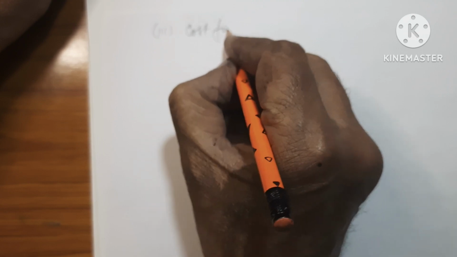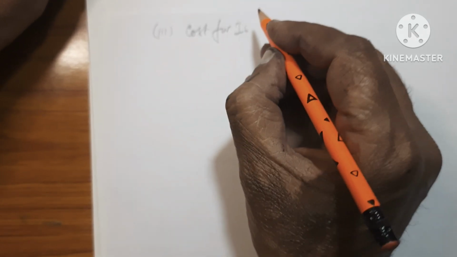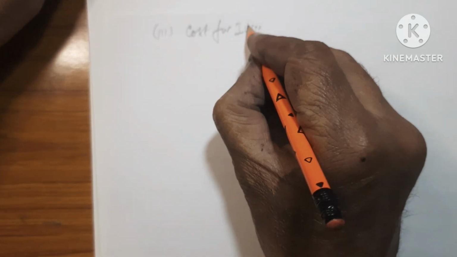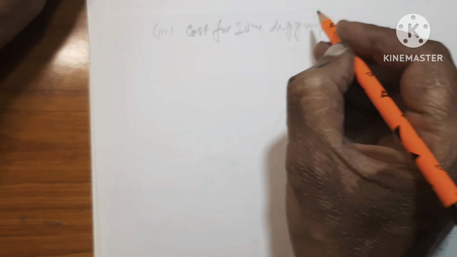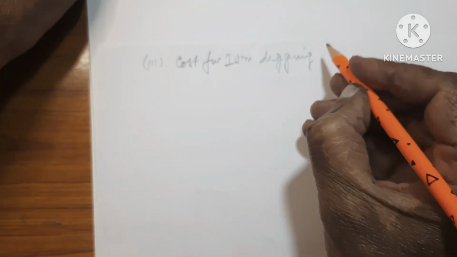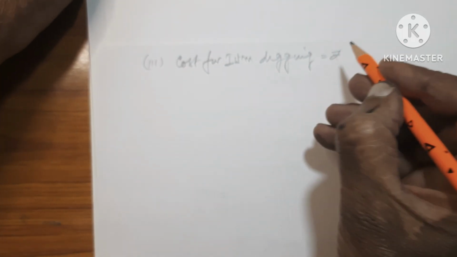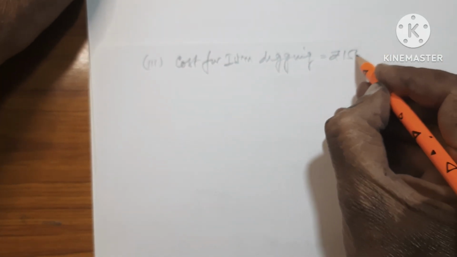Cost for first meter of digging is equal to rupees 150.